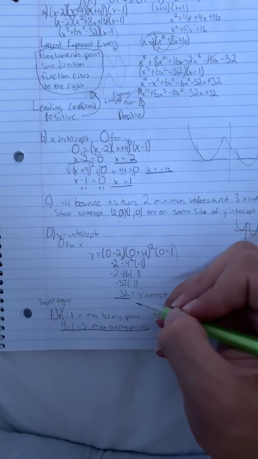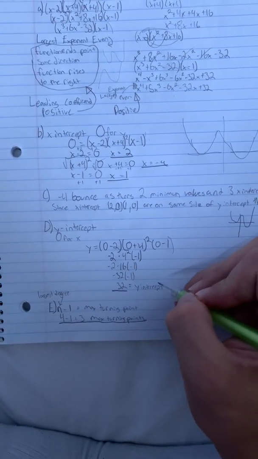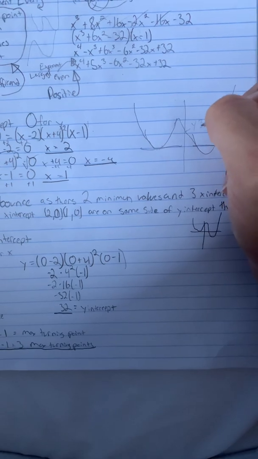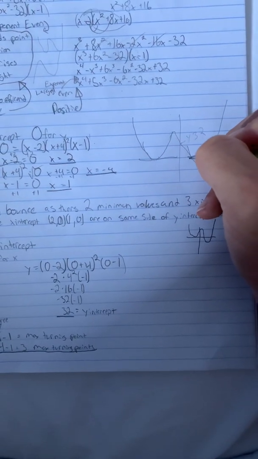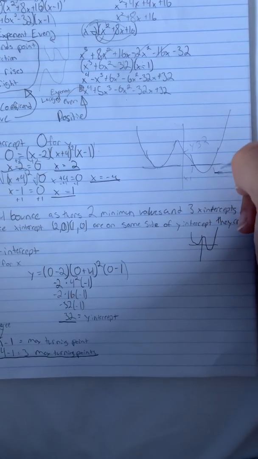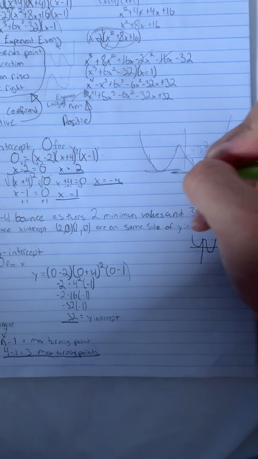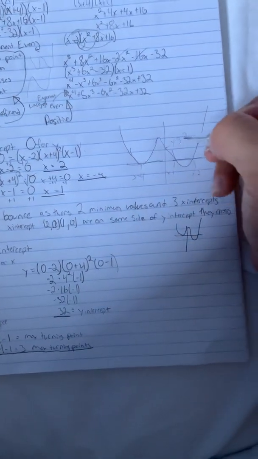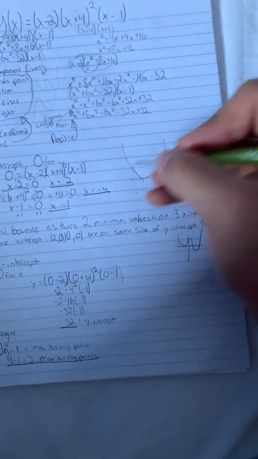Right here, a positive 32. And that right there is our y-intercept. So right here is y of 32. And this is x1, and x2, and x negative 4. So this is exactly what a parabola looks like. Obviously, this is not to proportion at all, but that is what it looks like.